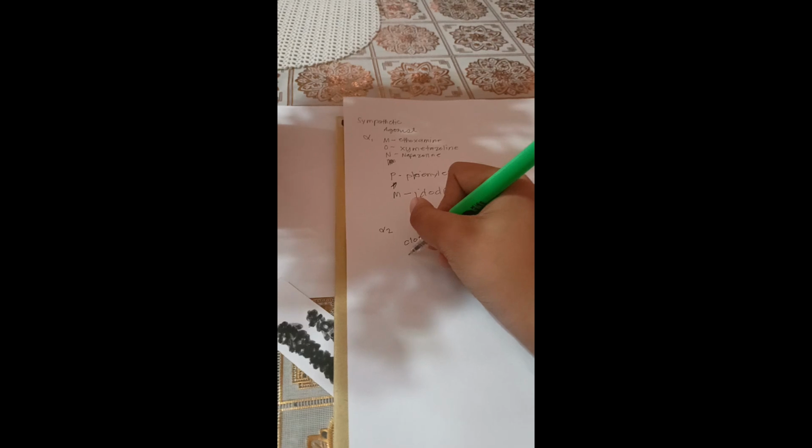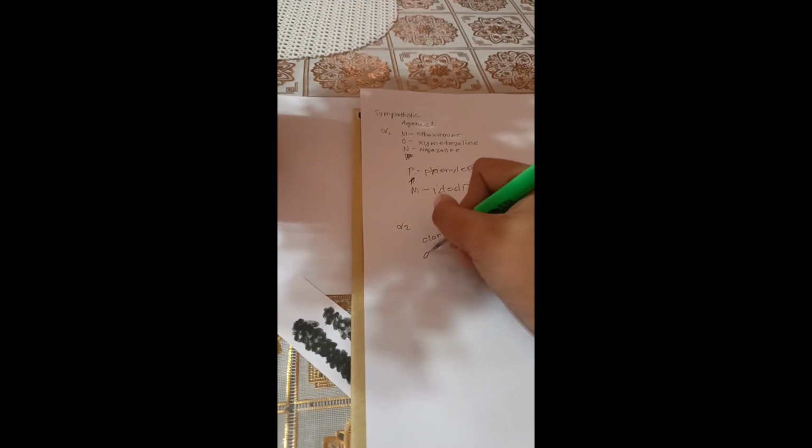For alpha-2, we have the drugs clonidine and apraclonidine. Also, before I forget, for alpha-1 we also have epinephrine, norepinephrine, and dopamine. Same as alpha-2, we have dopamine, norepinephrine, and epinephrine. Now let us move on to beta, since we are done with the alpha receptors and their drugs.